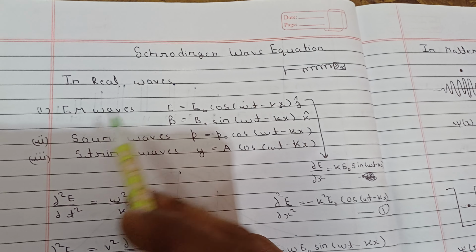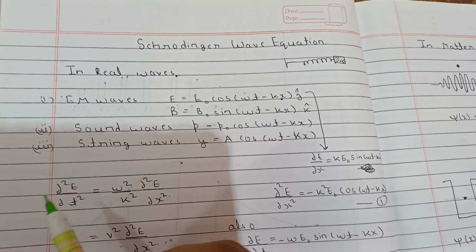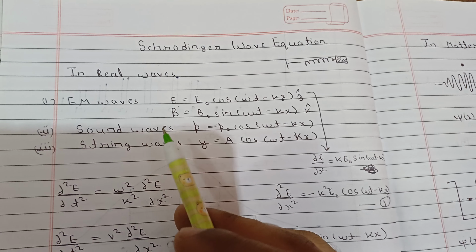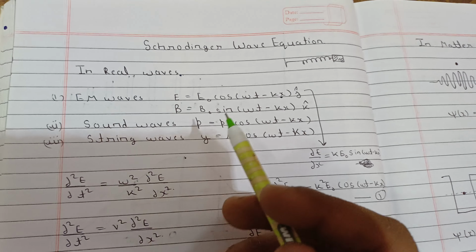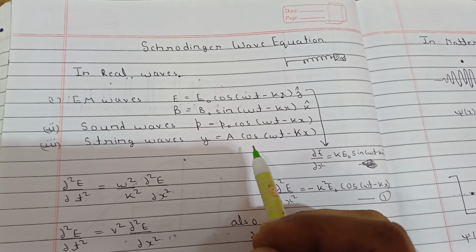So first, what are real waves? We know what real waves are. For the electric field, magnetic field, for pressure, and in string waves, we can define waves this way. These are the real waves.